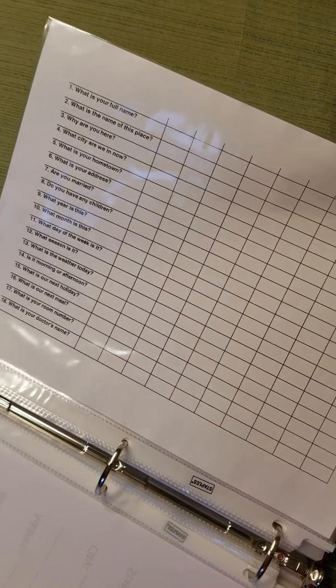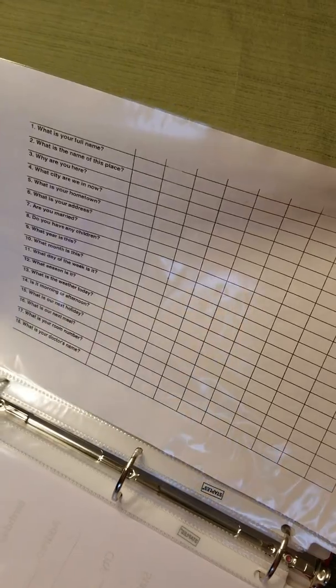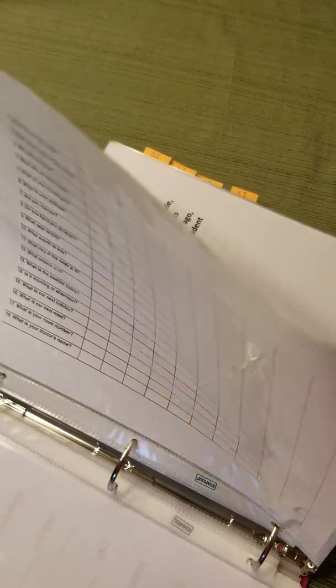So this asks a few different questions than the other ones I had in my section. Do you have any children? What's your doctor's name? What's your room number? Very important questions.